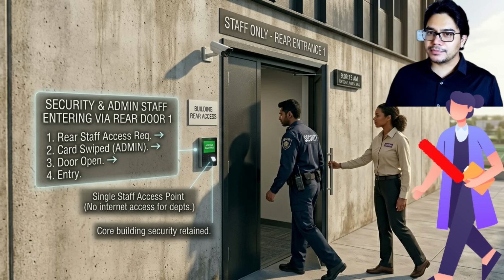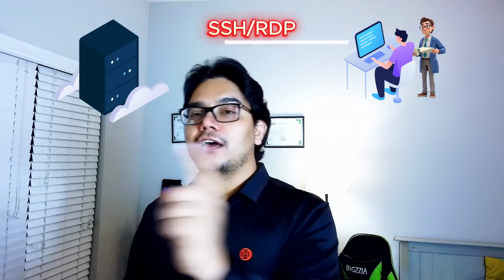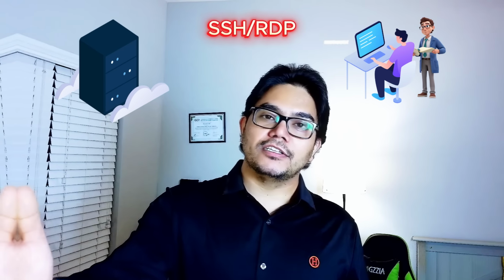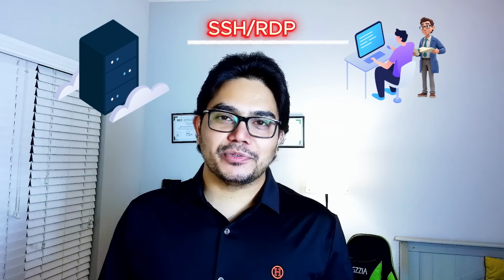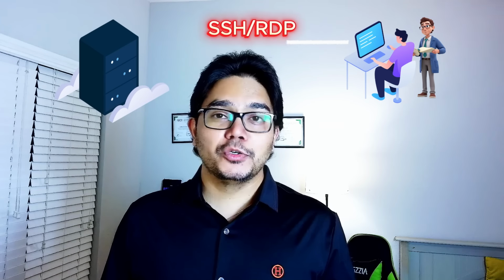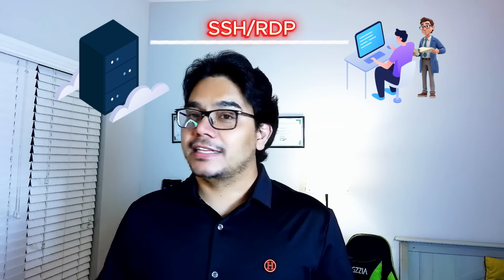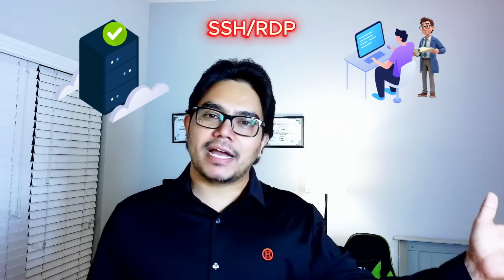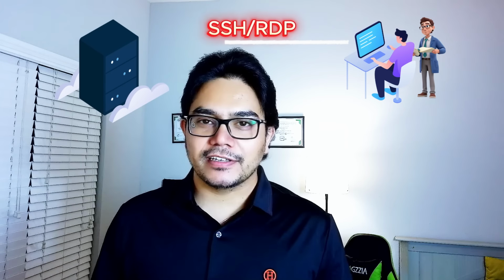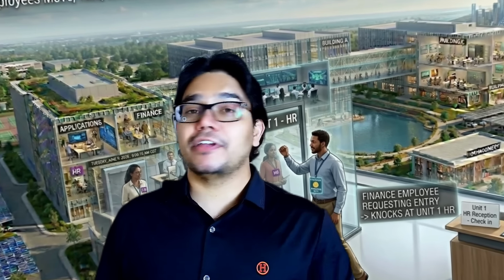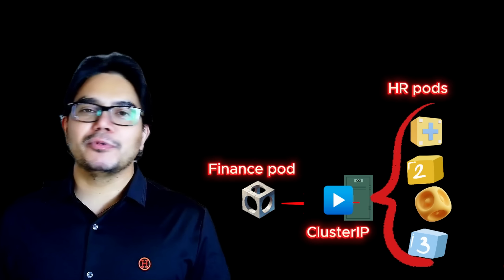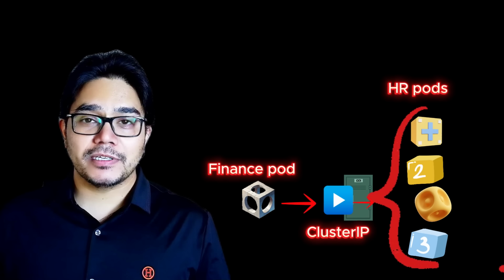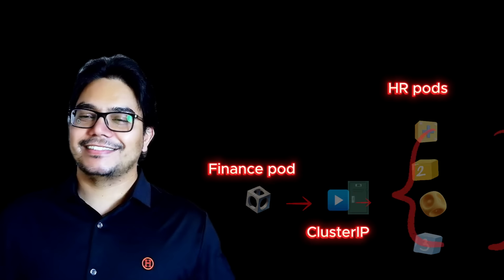In Kubernetes terms, this is your SSH RDP access to the Kubernetes nodes. It's direct entry into the system, into the Kubernetes cluster nodes. They walk in, inspect what's wrong, fix the issue, and step back out, restoring everything to normal. HR now is responding again to the queries from various departments. Perfect. This means pod-to-pod communication through the ClusterIP service is working again.